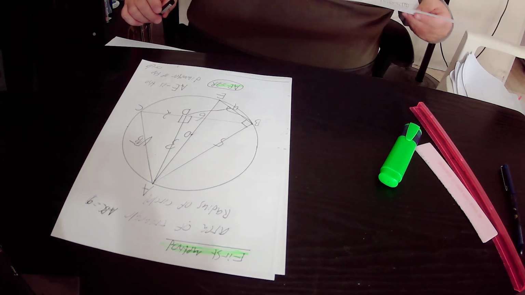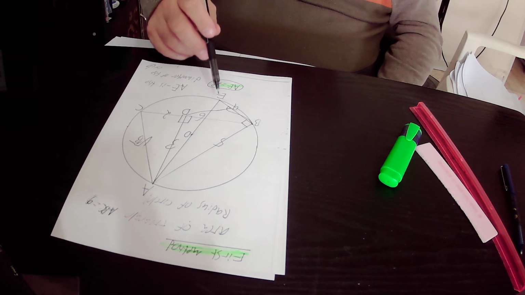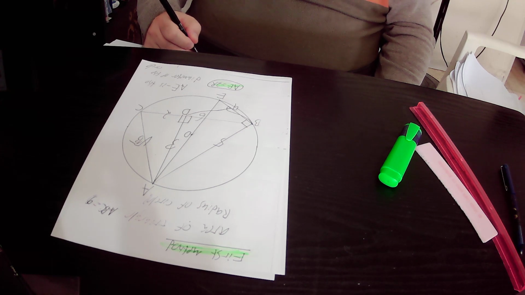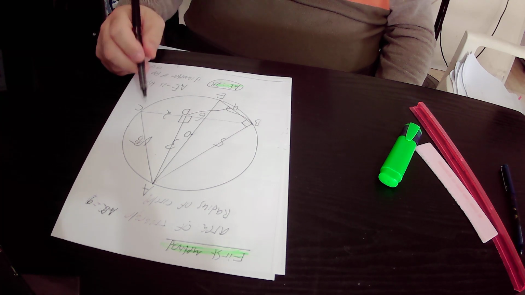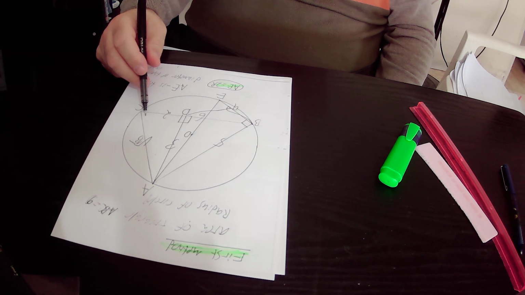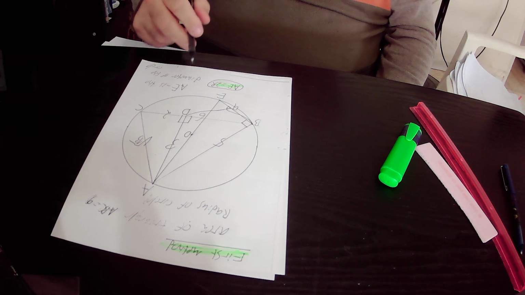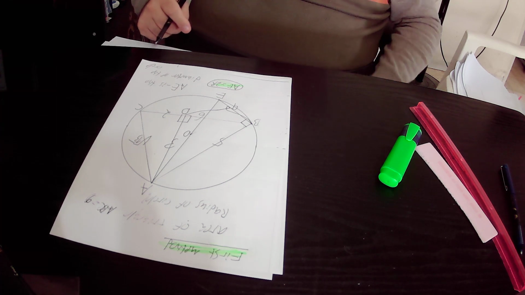Peripheral angle AEB, this angle, equals this angle, peripheral angle ACB. Why? Because both those two peripheral angles rest on the same chord AB, therefore they are equal to each other.